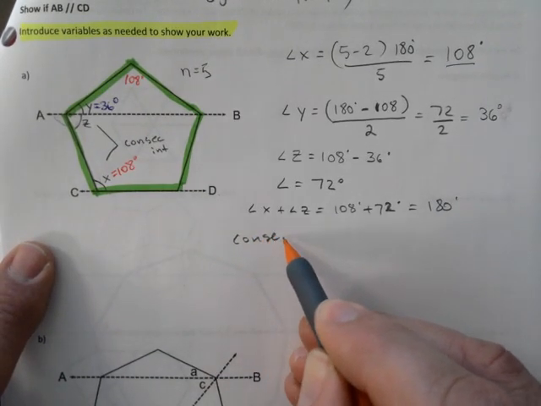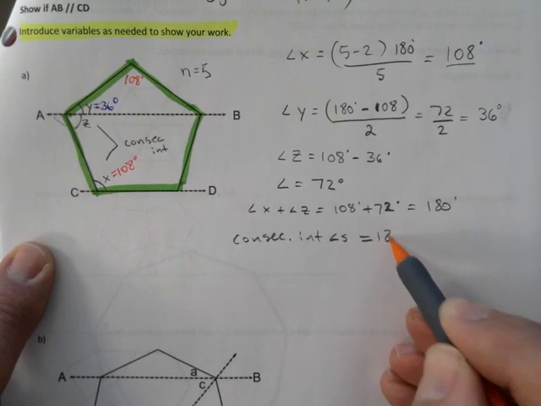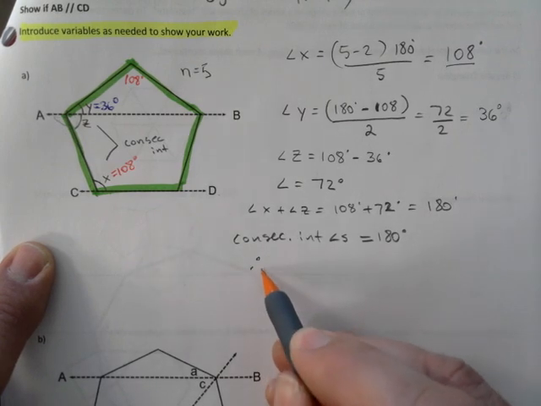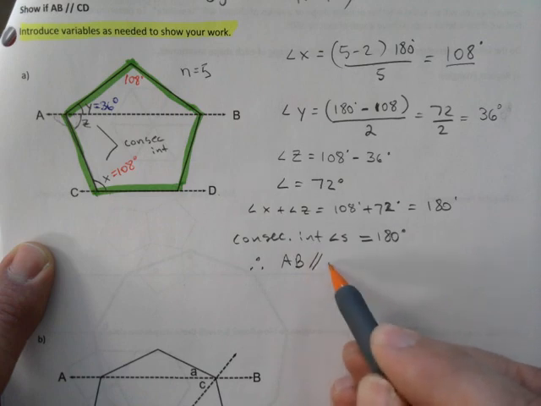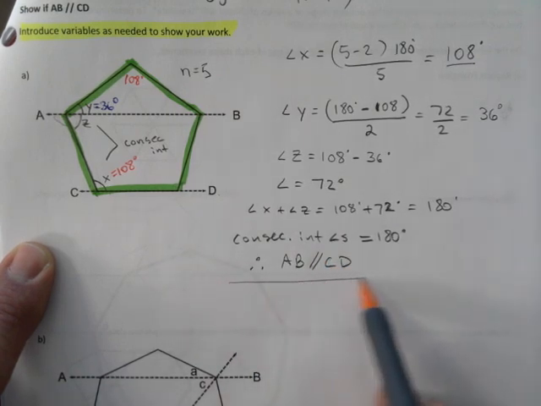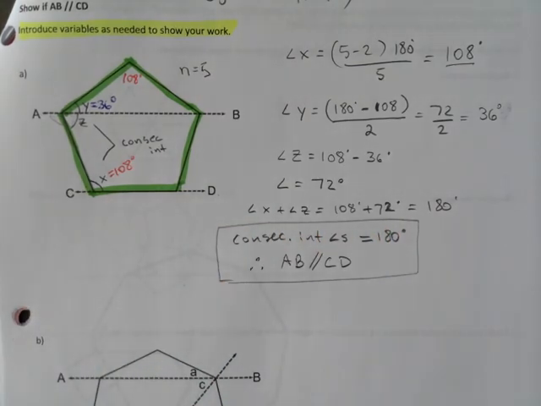Consecutive interior angles add up to 180. Therefore, AB is indeed parallel to CD. This is your final conclusion, and it must be there to get full marks.